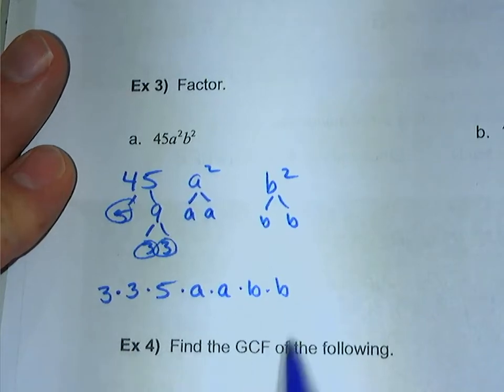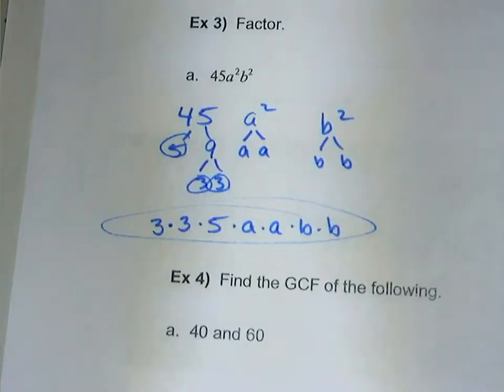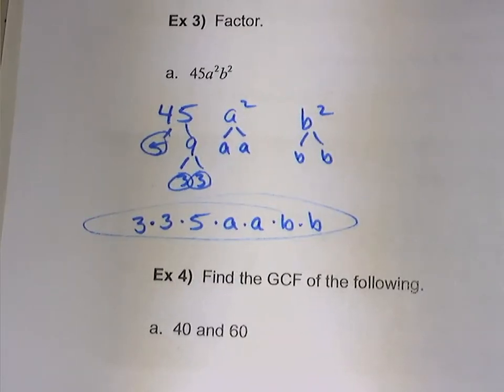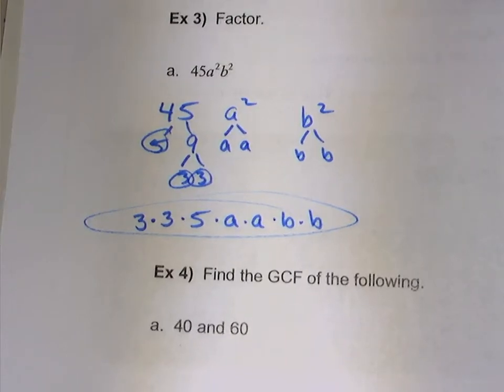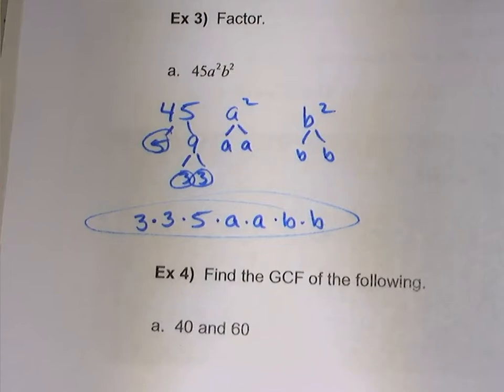So again, as you're writing out this prime factorization, you want to break those guys down, lowest to highest, alphabetical order. A comes before B, so I listed my A's before I listed my B's. All right.